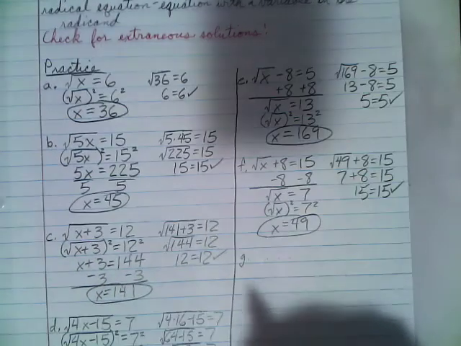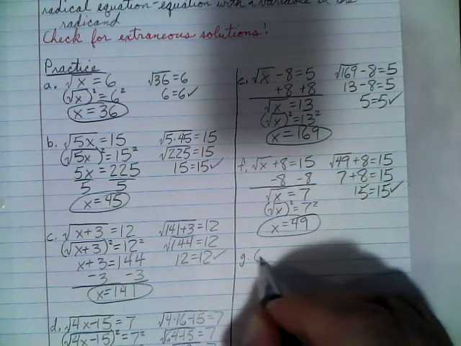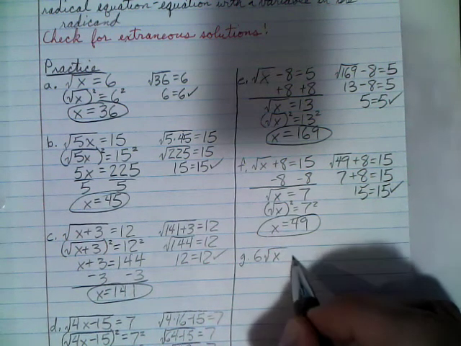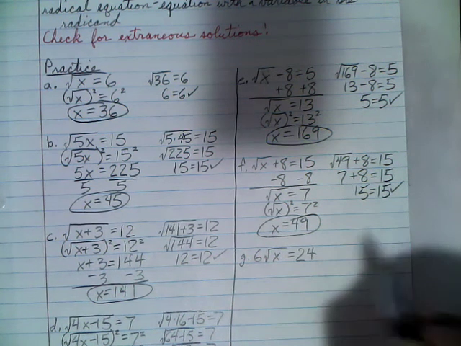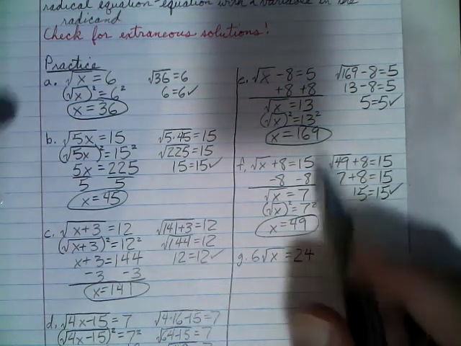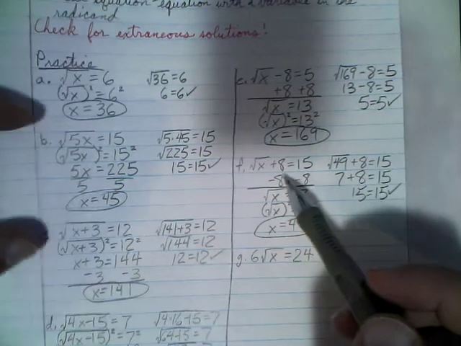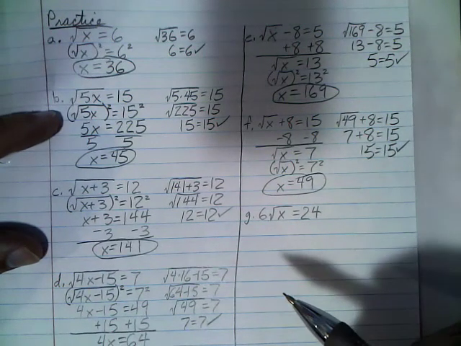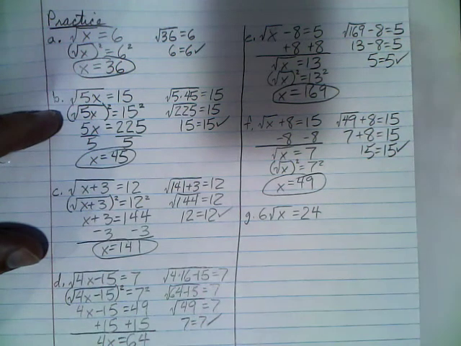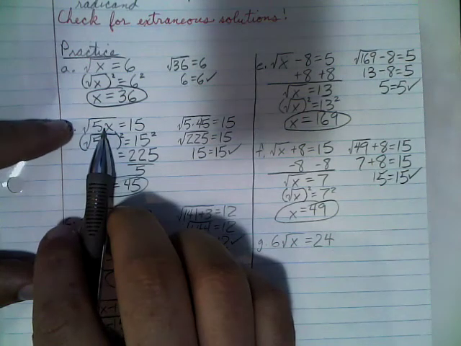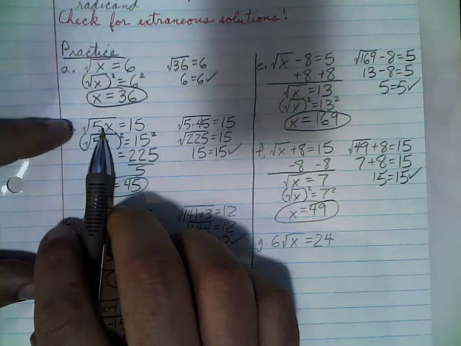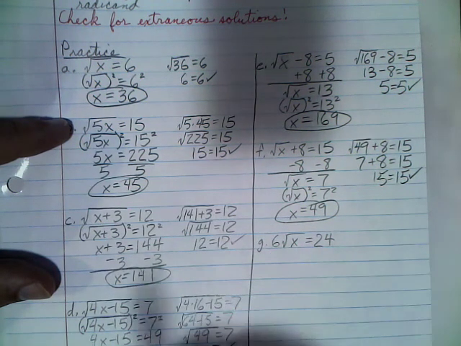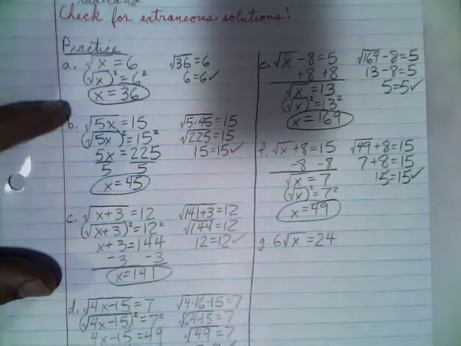G, we're going to keep rolling through here. 6 square root of x equals 24. Same idea as the minus 8 and the plus 8 from the last 2 examples. Because the 6 is outside of the radical, that means I can go ahead and take care of it before I take care of the radical. So anything that's in the radical will be taken care of after the radical. Anything that's outside will be taken care of before we do the radical.